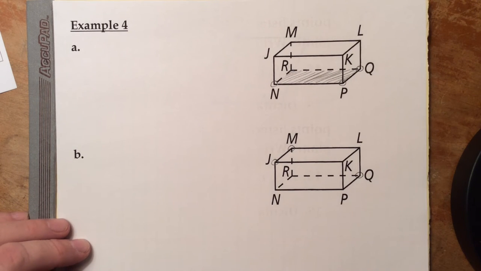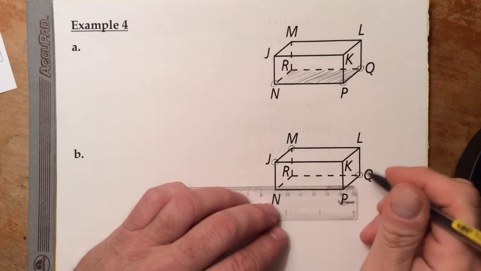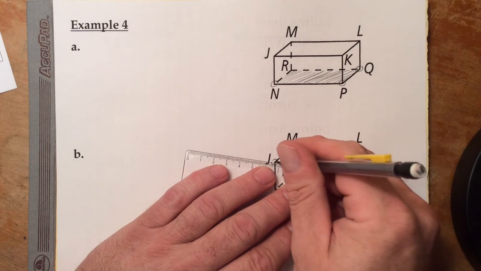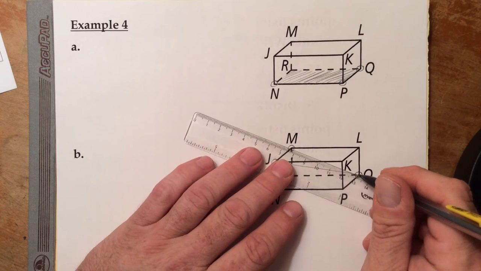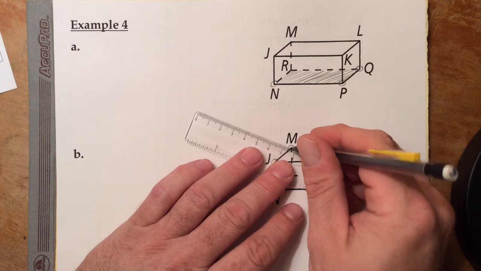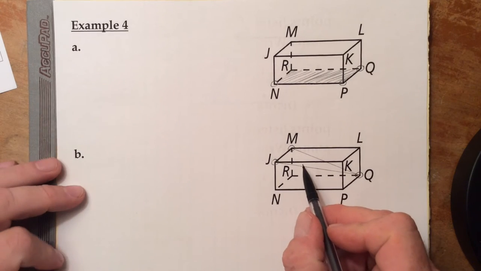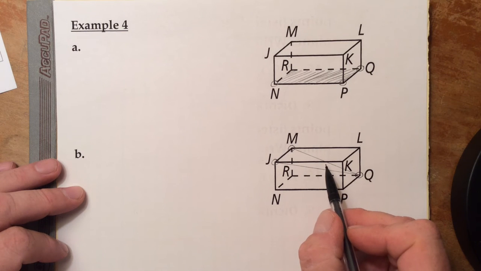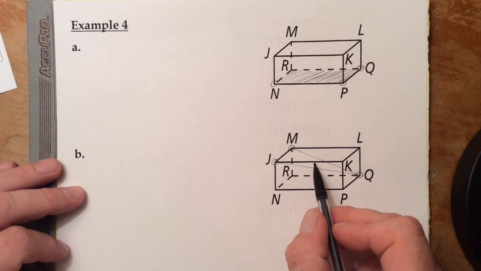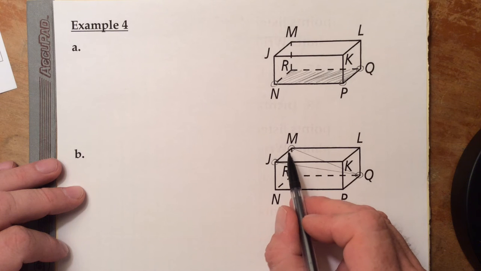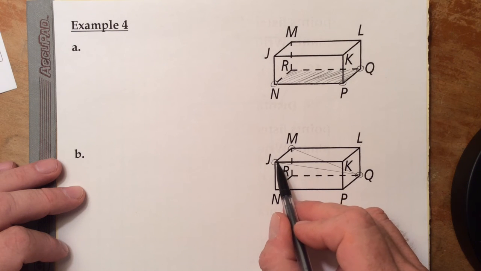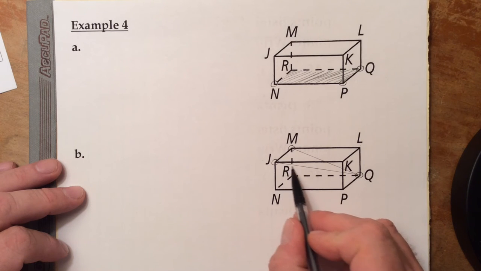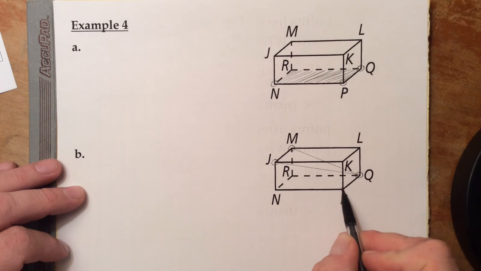When you get one like this, it's a little harder to see. Go ahead and lightly connect the three points they give you. Use a triangle. And notice that's part of a plane, this triangle right here. You notice which direction it's going. It's kind of a diagonal. It's running diagonally through this box. It goes through these two, and it goes through Q, but it also goes through point P right here.